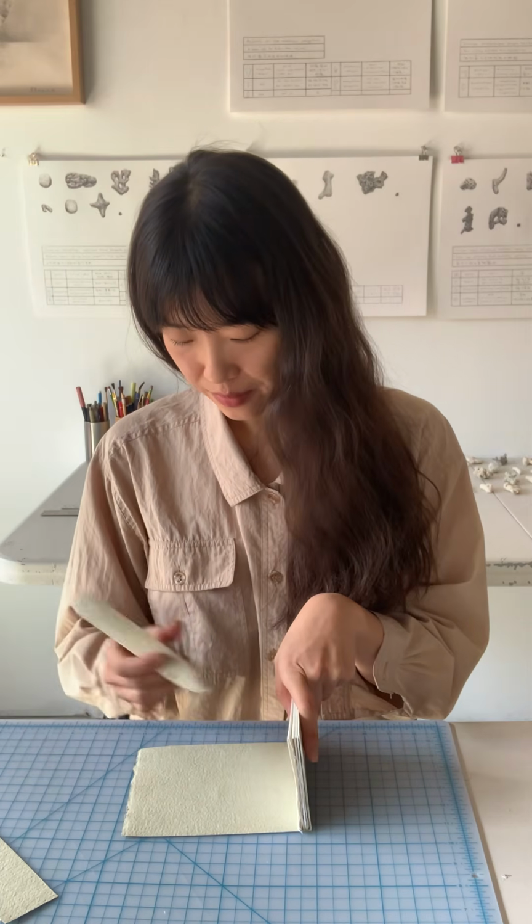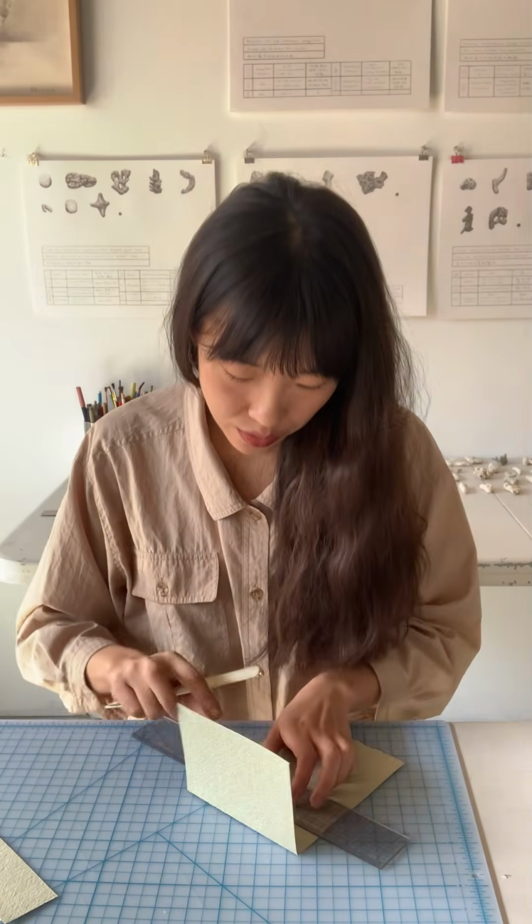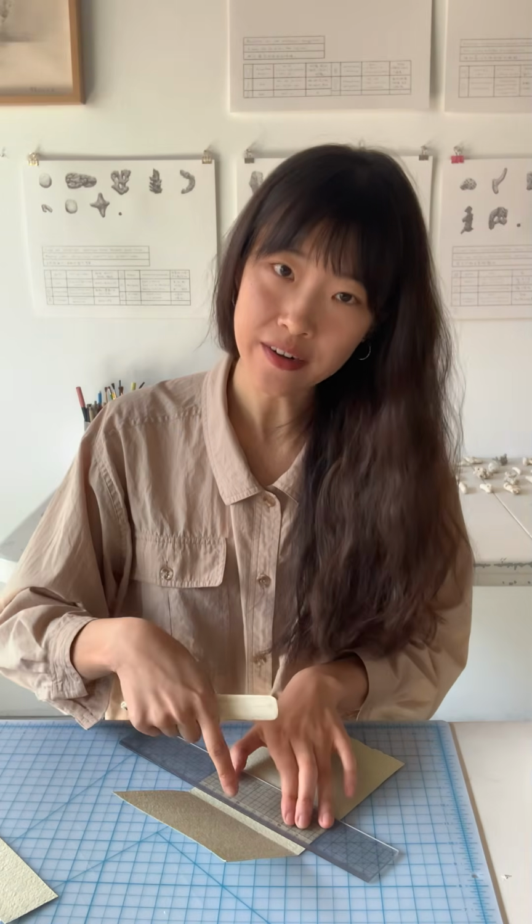And then I'm going to measure the width of the spine of my book by placing my text block right here. As you can see, it's a bit fluffy, so I'm applying a little pressure, but not too much, just a little bit here. And I'm going to make a mark of how wide my spine is. And I'm going to score a line with help of that mark and my ruler.